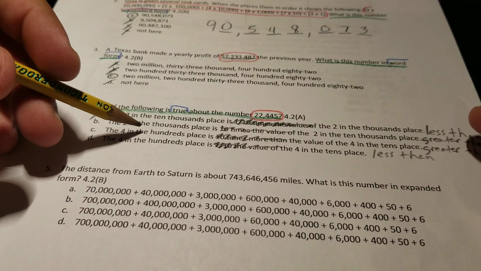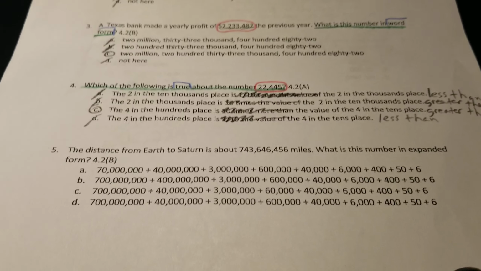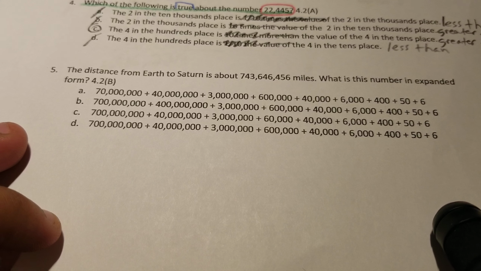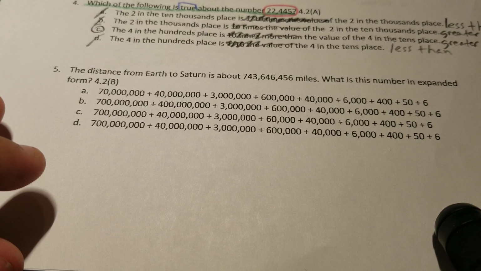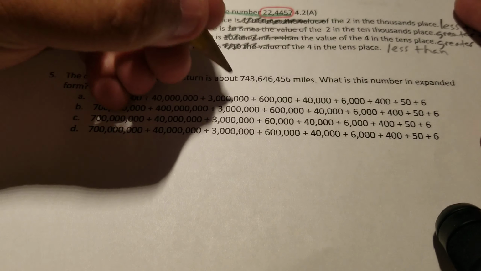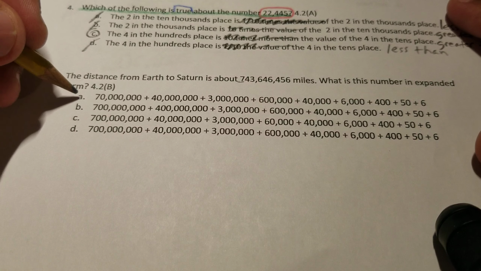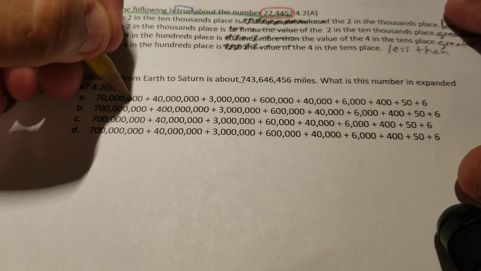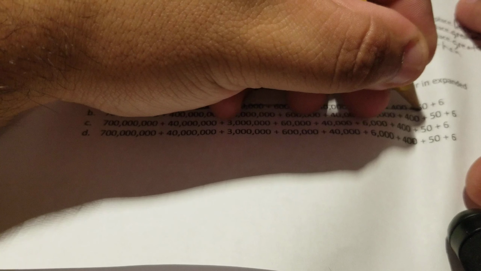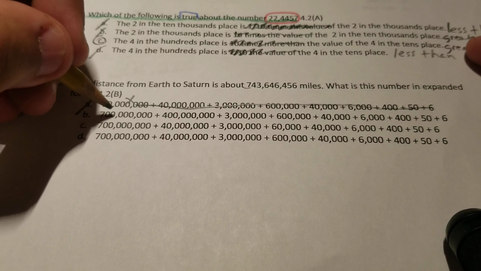Number 5. The distance from Earth to Saturn is about 743,646,456 miles. What is this number in expanded form? Well, there's a 7 in the 100 millions place, so our number should start off with 700 million. A does not have it, so we're going to disregard it. And the others have it.